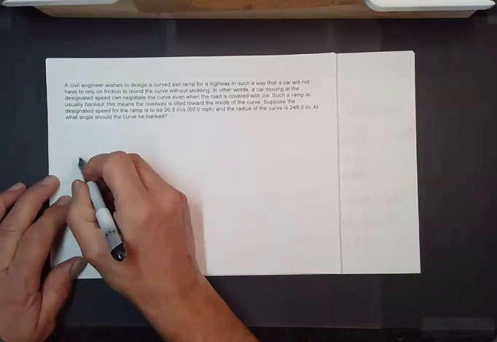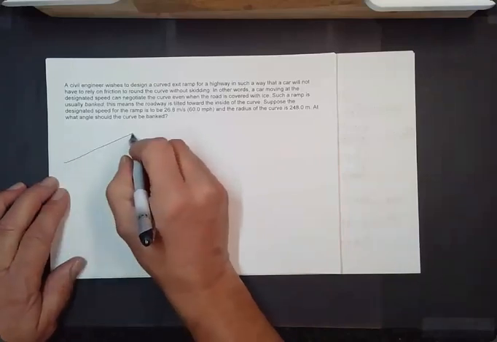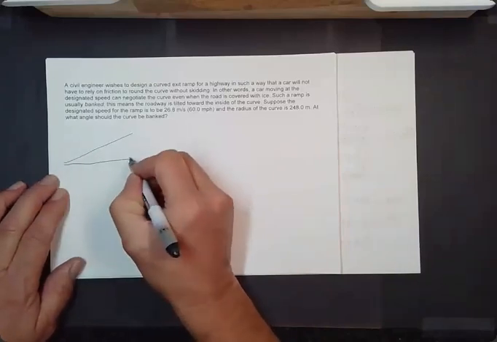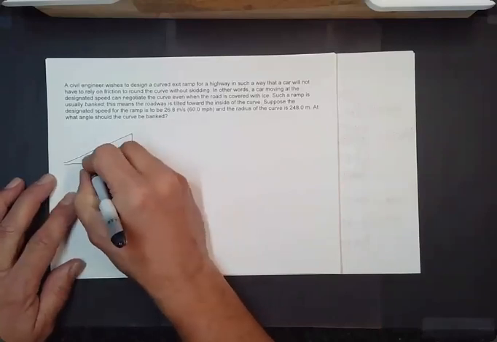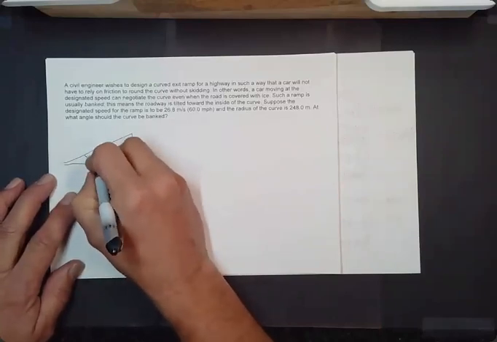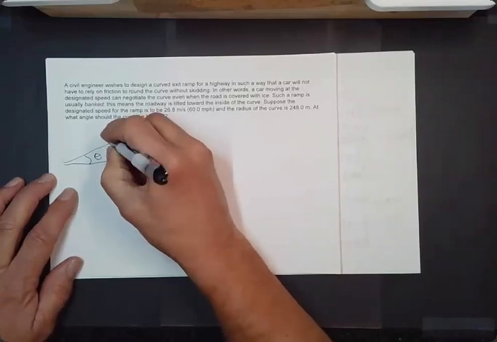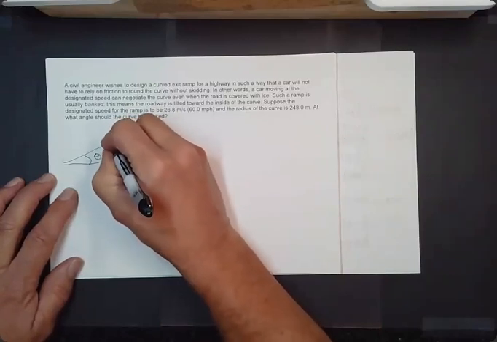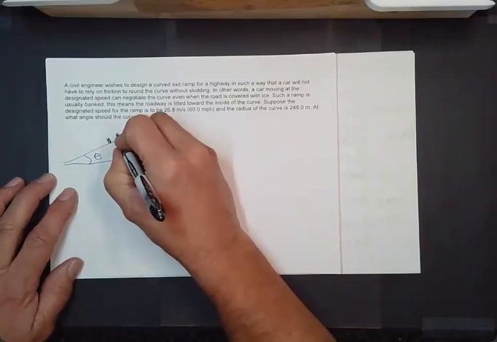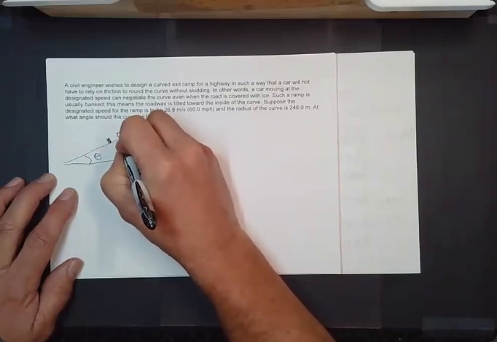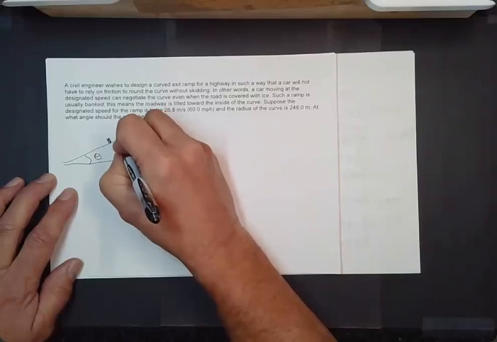If we just do a sketch for this, I'll draw a very exaggerated angle for the banking of it and call it theta, the amount that it's banked at. I start drawing my car by making black tires.